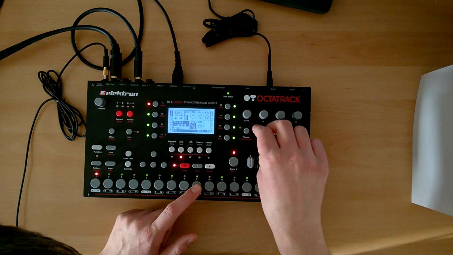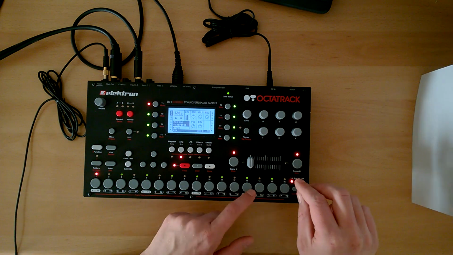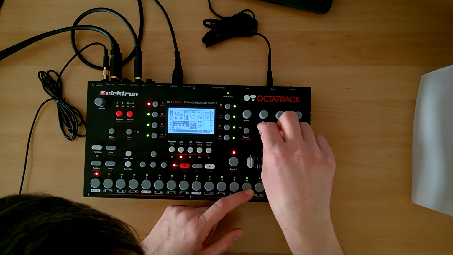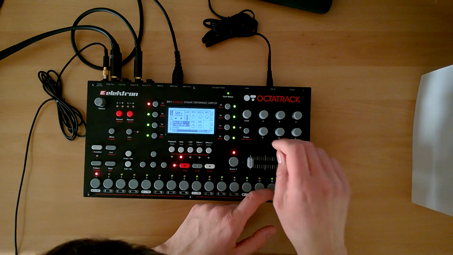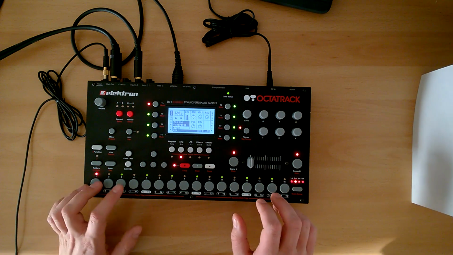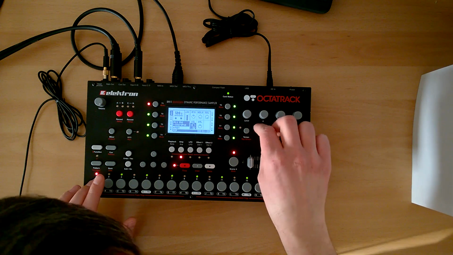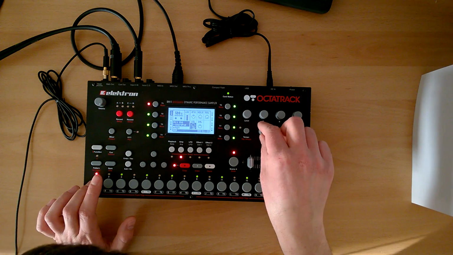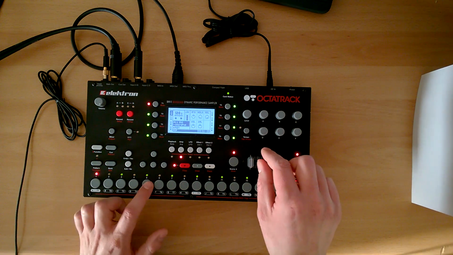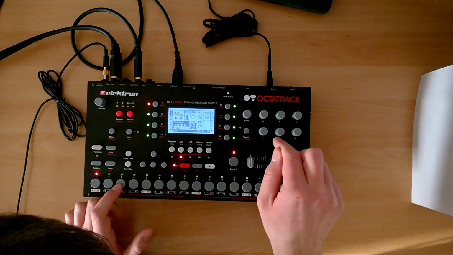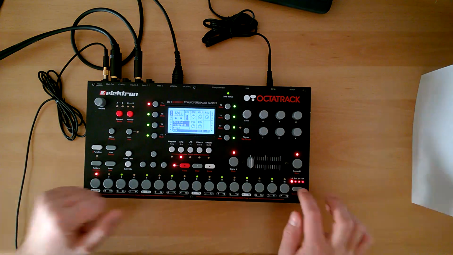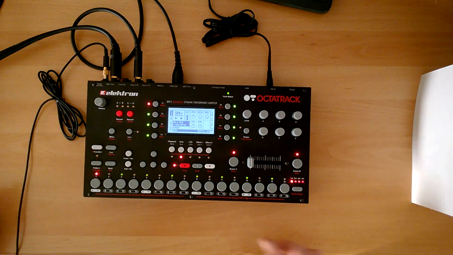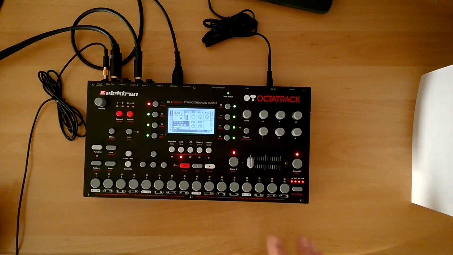Sadly, on the Octatrack I can't keep several trigs pressed while changing those values. It wouldn't work. So I have to do them one at a time. I will therefore pause this video real quick so that I'm right back when this is done. Okay, it's done. So let's have a listen.